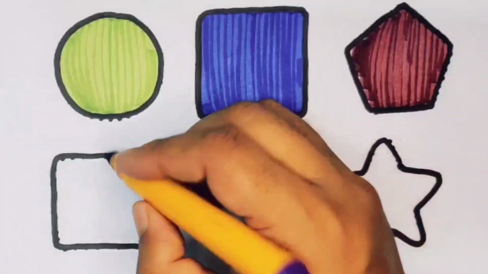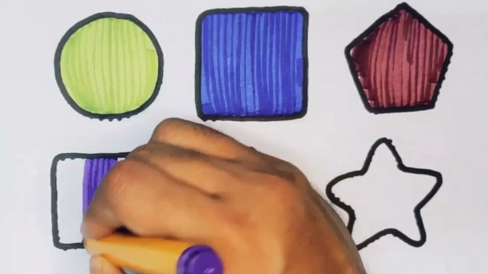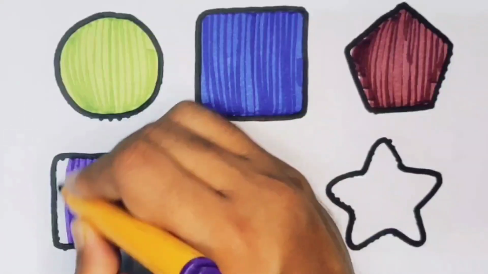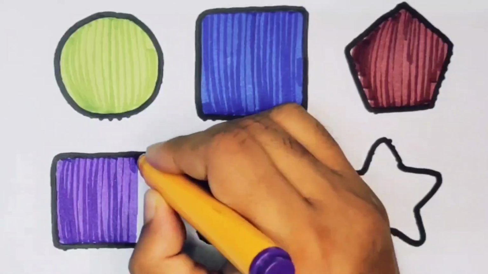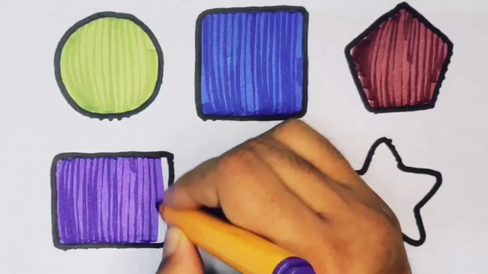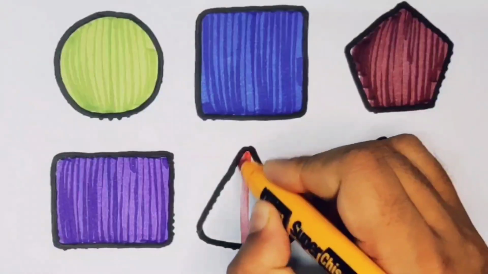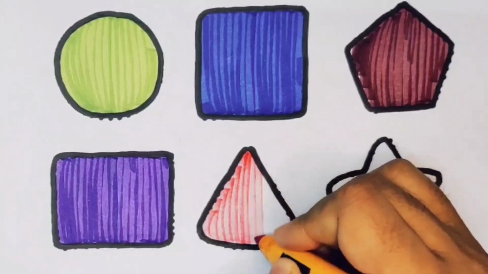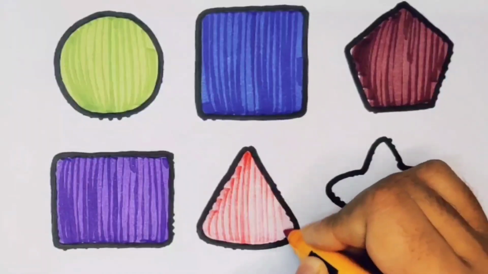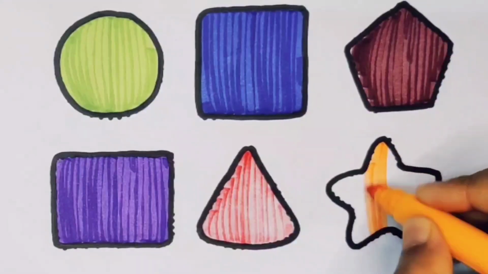Next purple color, rectangle. Next red color, triangle. Next orange color, star.